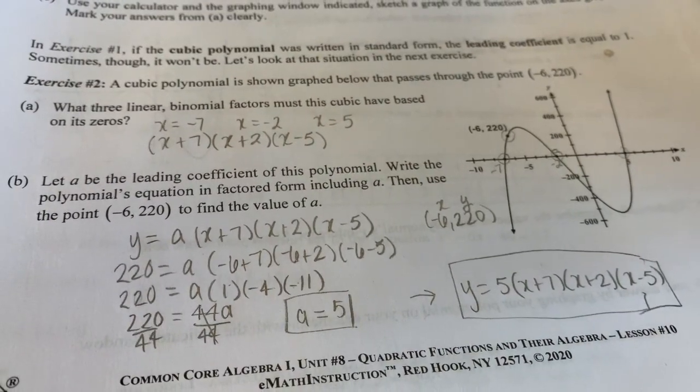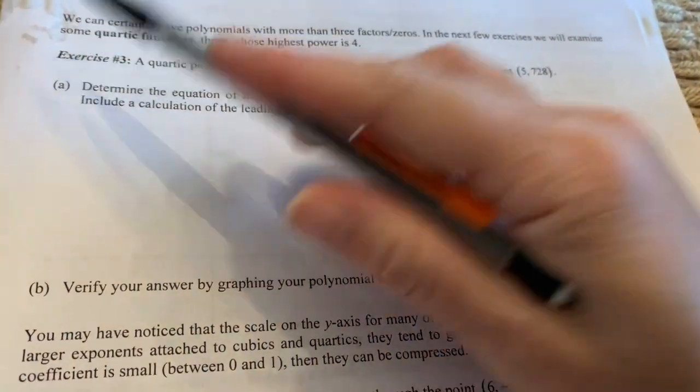Okay, guys. Don't mind this, I spilled my coffee.